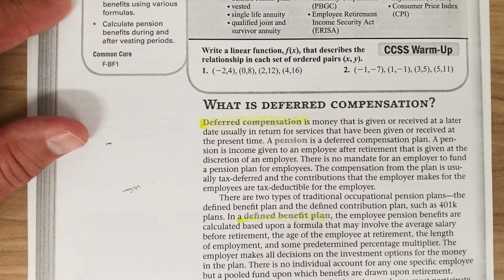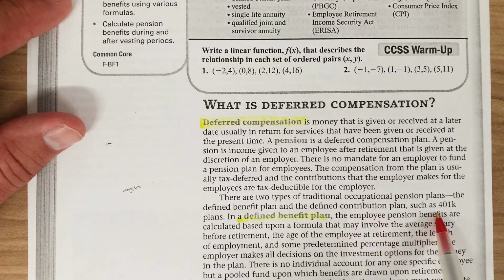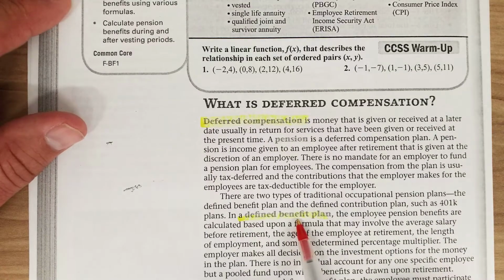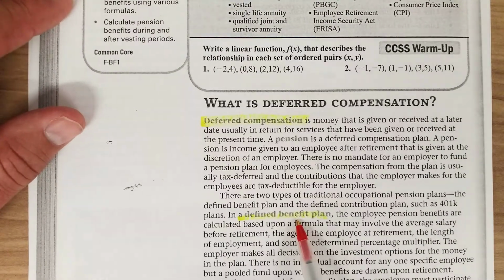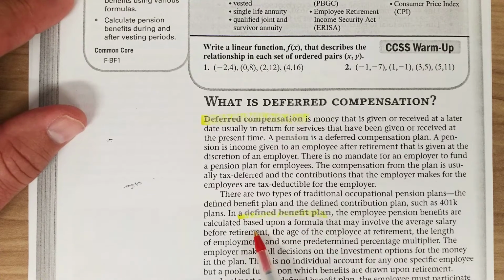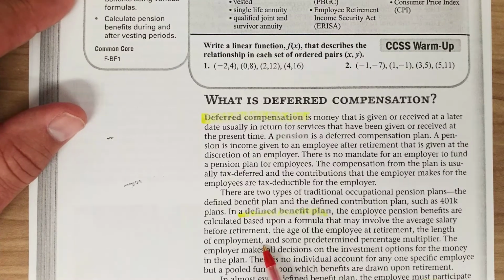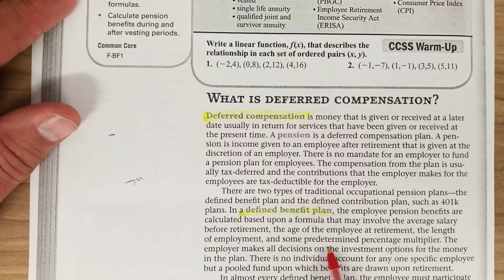In a pension plan, there's a couple different types of pension plans. There's a defined benefit plan and a defined contribution plan. The defined contribution plan is like the 401k that we talked about. But a defined benefit plan is a pension. The employee pension benefit is usually calculated based upon a formula that could involve the average salary before retirement, could involve the age, how long you've worked there, some kind of multiplier.